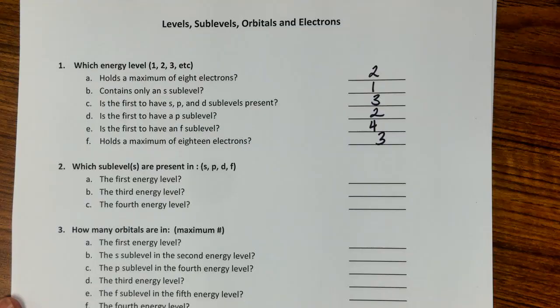You're going to work down the rest of the worksheet. I have a key up here for you to check your answers. But do that. Then at the end of that, you have notes on Canvas and work on Canvas to do.